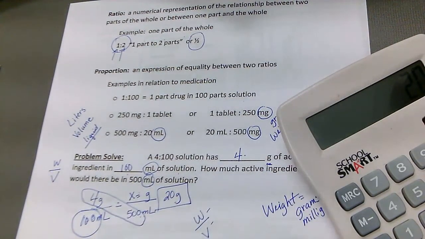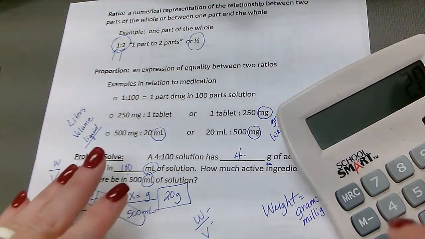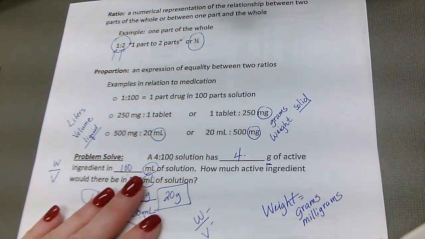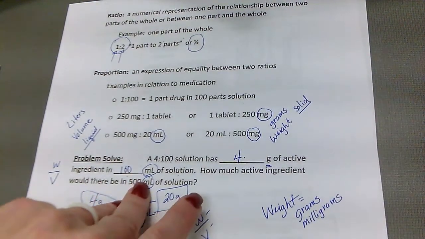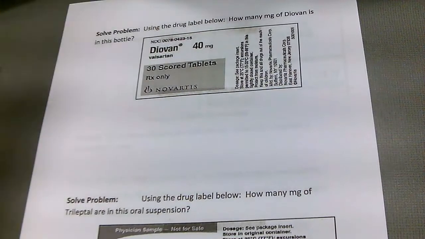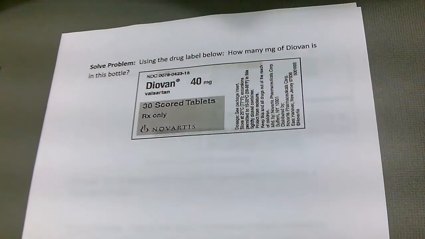And that's basically all it's saying. When you're calculating pharmacy math, ratio and proportion work really well to calculate dosing, because we're really looking at fractions, or ratios, that are proportionate to each other. So let's take a look at some other problems. So let's take a look at this one.